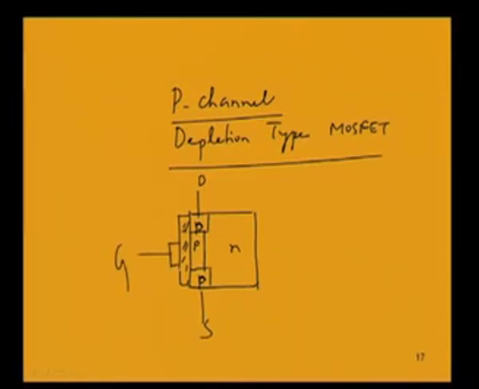So, we have this connection between the metallic contact and the p, the drain is there. Similarly, here also between the metal and the source there will be a metallic contact. So, now this is the drain and this is the source. So, here the channel is made of p.